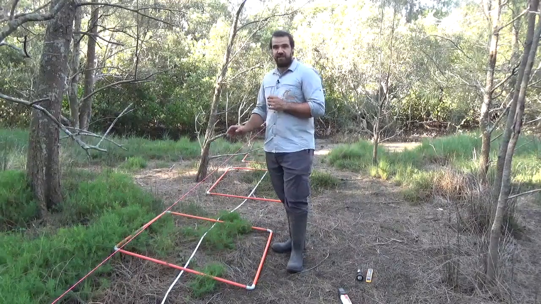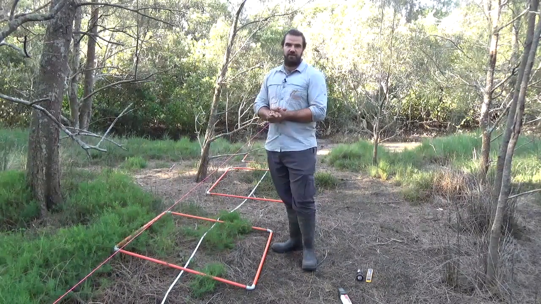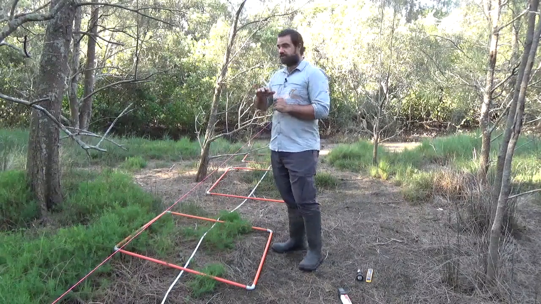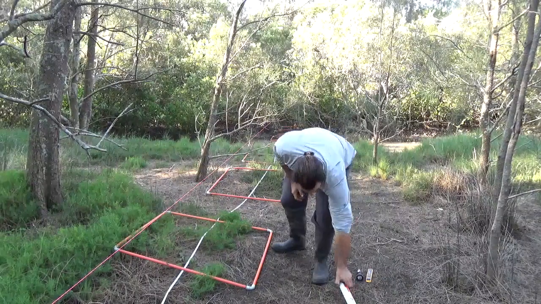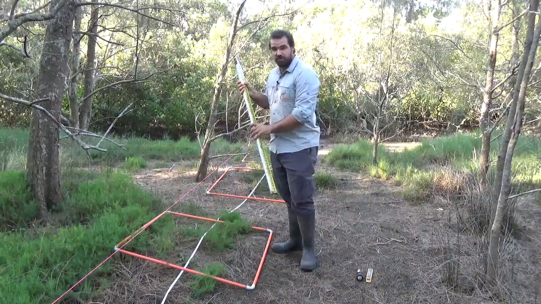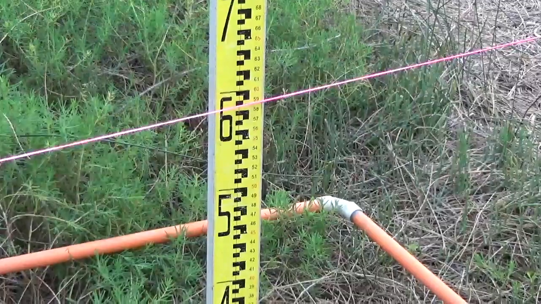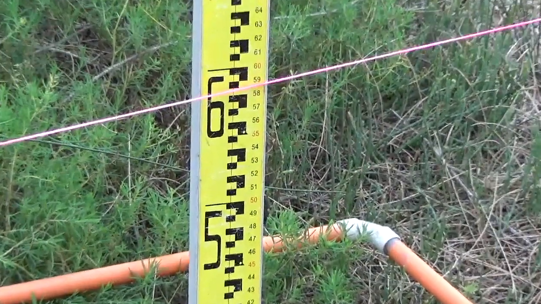The first of these is the elevation. This string line has been levelled at 2 metres above the mean low tide mark, and we're able to use this string line to gain an approximation of what the ground level is doing at this site. To allow us to do this, I'm going to take a metre ruler, place it at that metre interval and measure it at 59 centimetres above the ground.